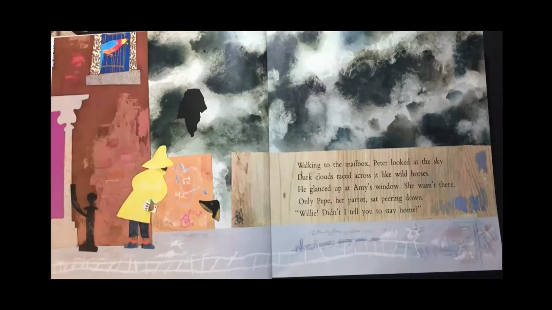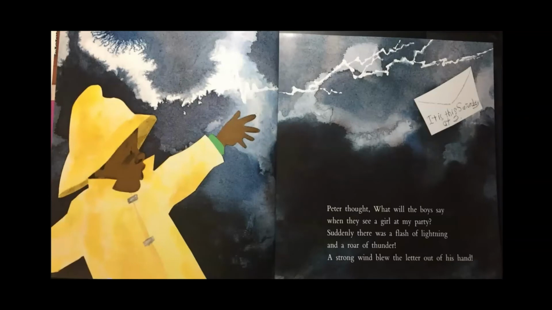Walking to the mailbox, Peter looked at the sky. Dark clouds raced across it like wild horses. He glanced up at Amy's window. She wasn't there. Only Pepe, her parrot, sat peering down. "Willie, didn't I tell you to stay home?" Peter thought, "What will the boys say when they see a girl at my party?"